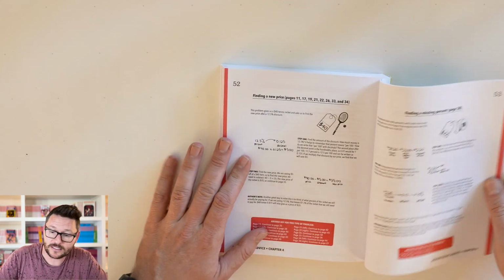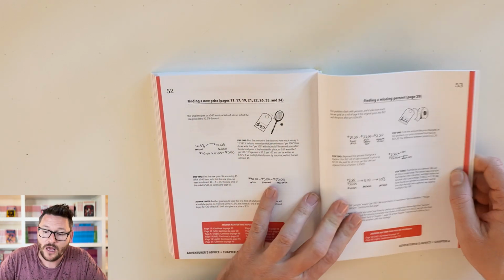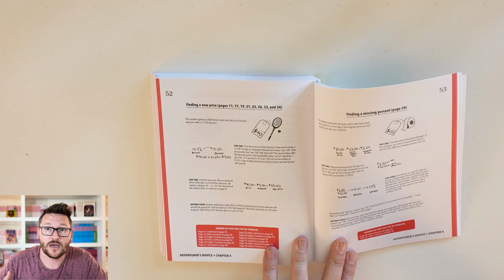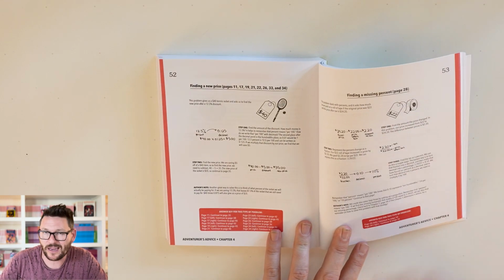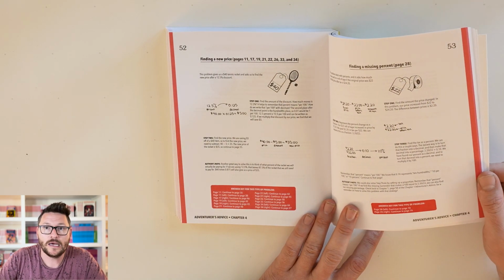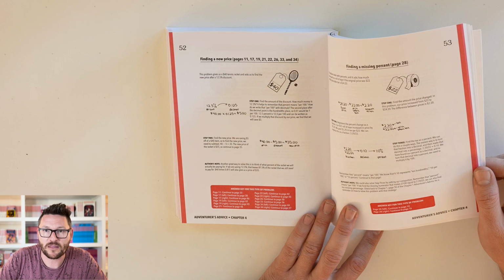There's also sections at the end of each chapter that kind of break down exactly how to find the answer to the different problems that you'll run across in this book. And if you're really stuck, there's an answer key there as well. So you can kind of move on if you're getting stuck on one type of math problem.